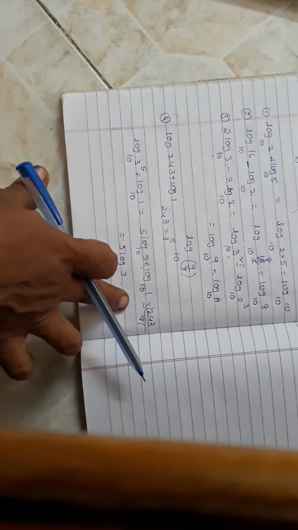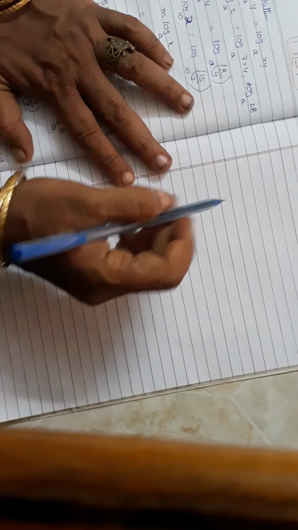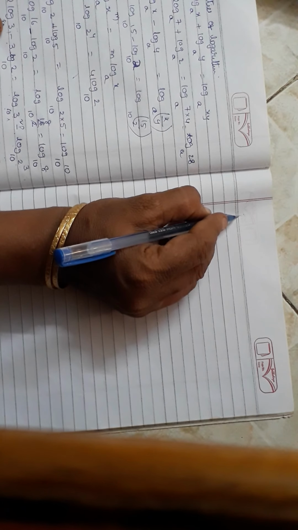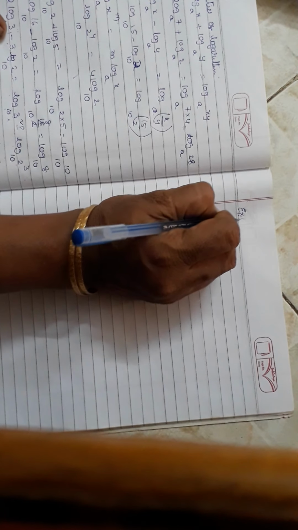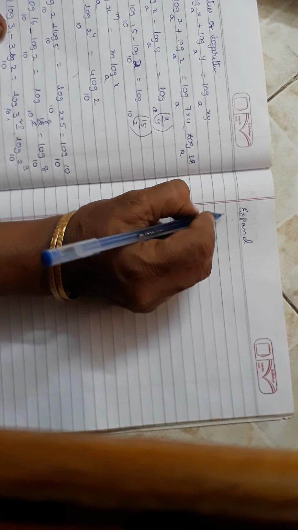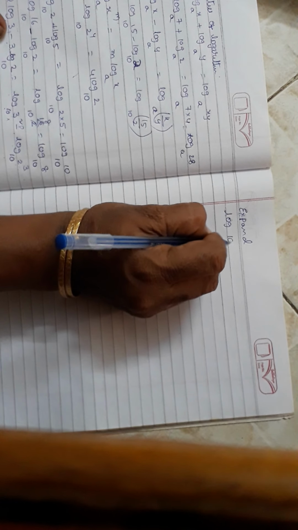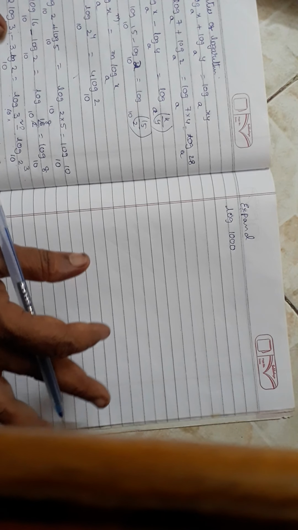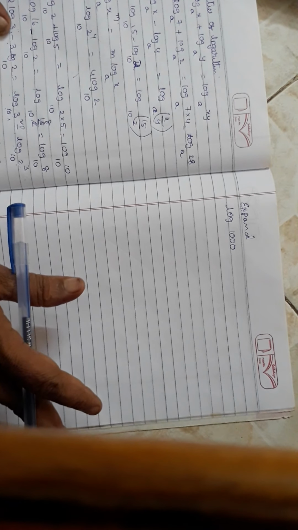Expanded form is given and you are asked to write it as a single logarithm. Now in the next one, your form is given as a single logarithm, and you have to expand it. How do you expand? Suppose you want to expand log 1000. Remember, whenever the base is not given to you, you have to assume it as 10.